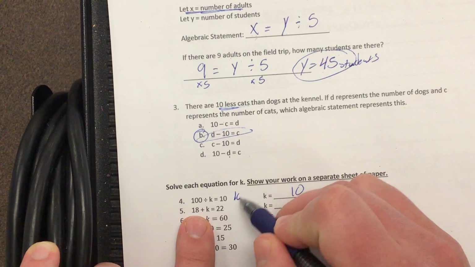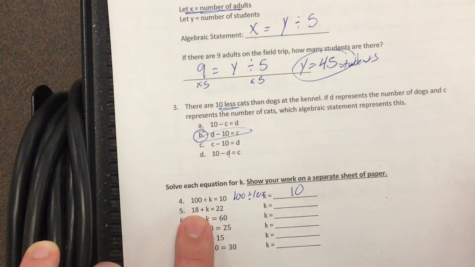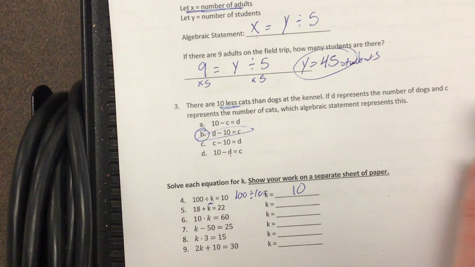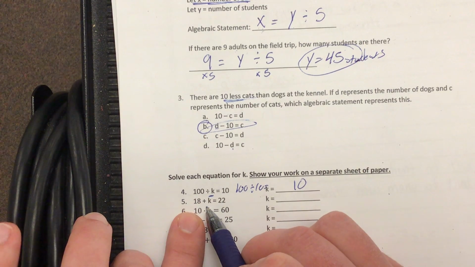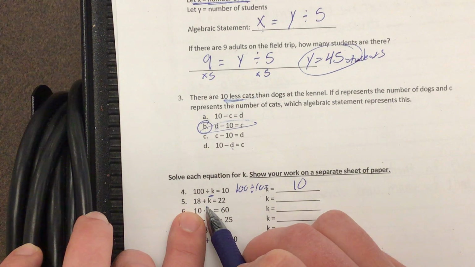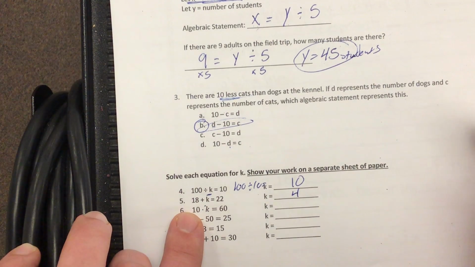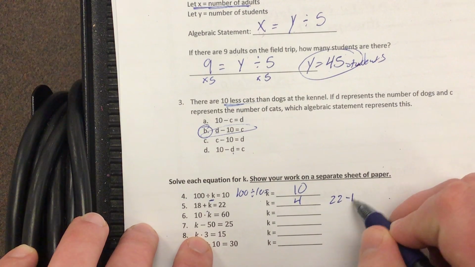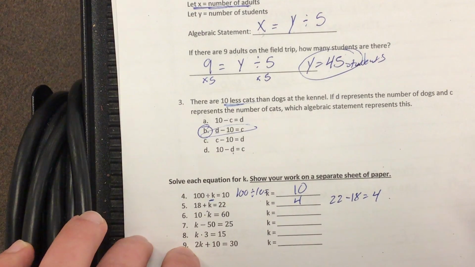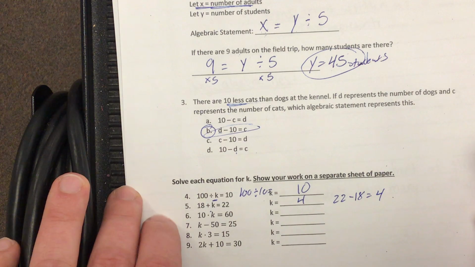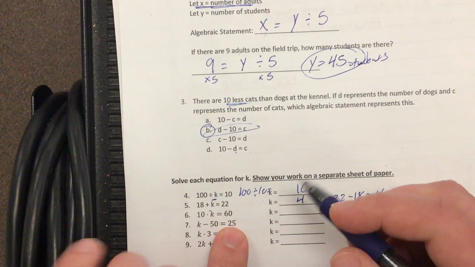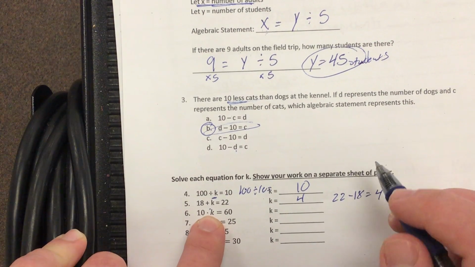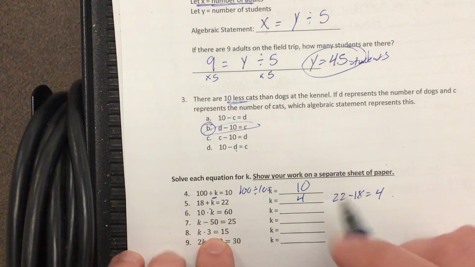So you could take 100 divided by 10 would be another way. Or you can just look at this and say, what do I need to multiply 10 by to get to 100? And you could get 10 that way. 5, what's K there? 4. How do we find that out? 22 minus 18. You could just count it out, right? What do I need to add to 18 to get 22? But if you take 22 minus 18, that'll give you your answer. So if the numbers get bigger and it's not as easy to just count on your fingers, you can subtract like that.